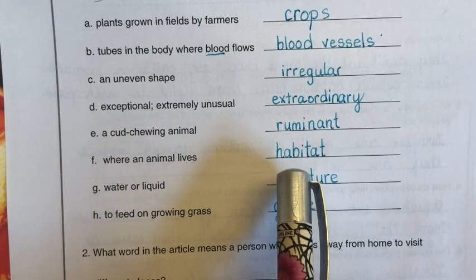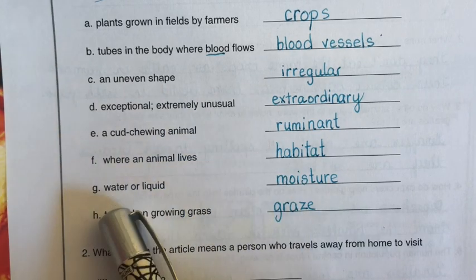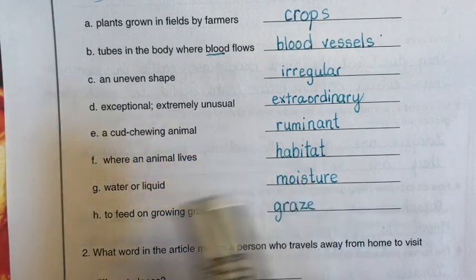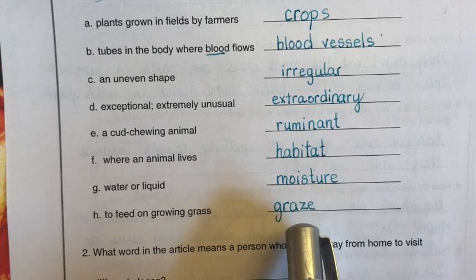Where an animal lives is its habitat. Water or liquid is moisture. To feed on growing grass is to graze.